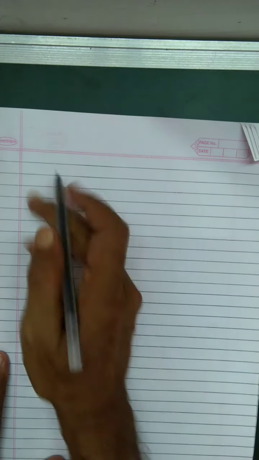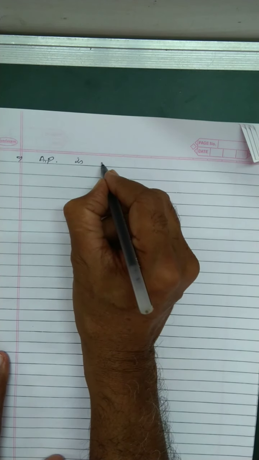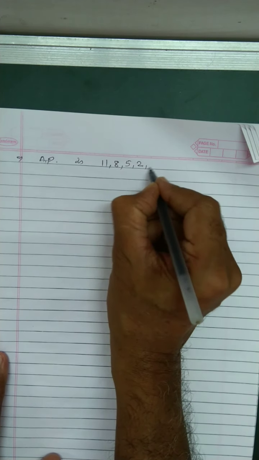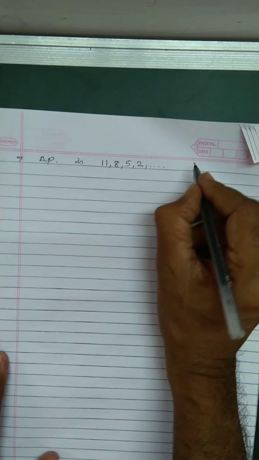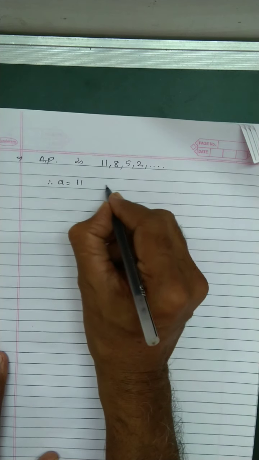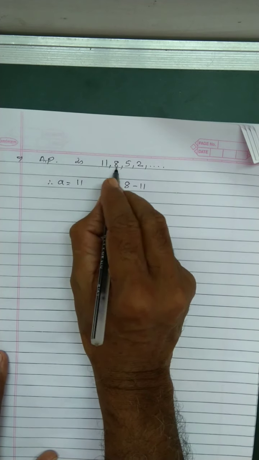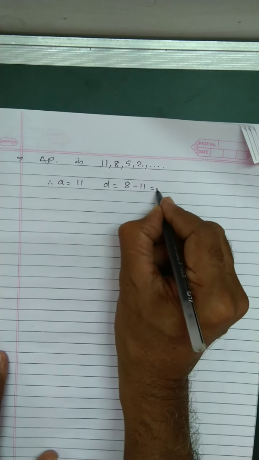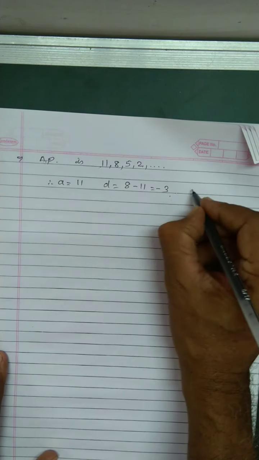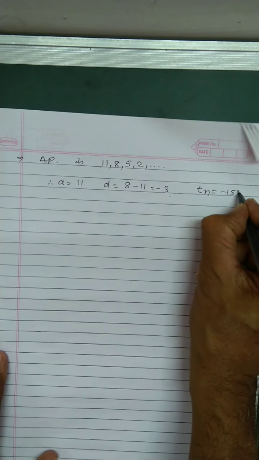In this example, the AP is given: 11, 8, 5, 2, and so on. Hence A is equal to 11, D is equal to 8 minus 11, the difference between two consecutive terms, which is minus 3, and Tn is given, Tn is minus 151.